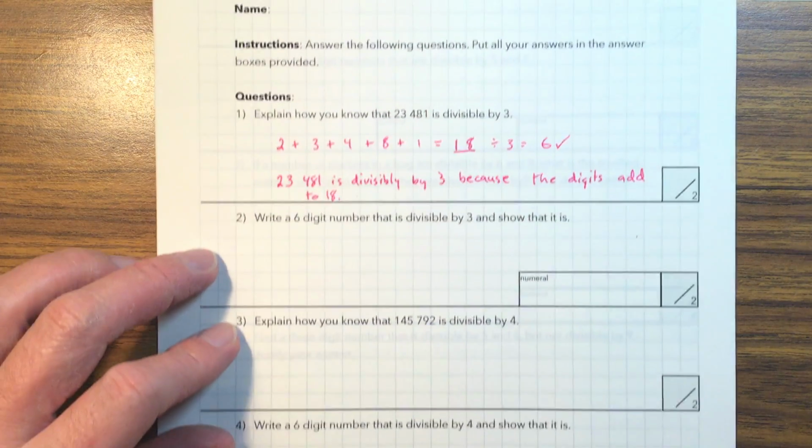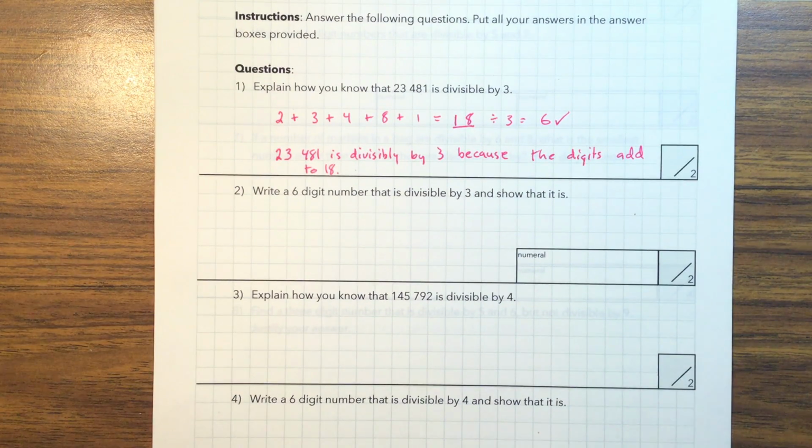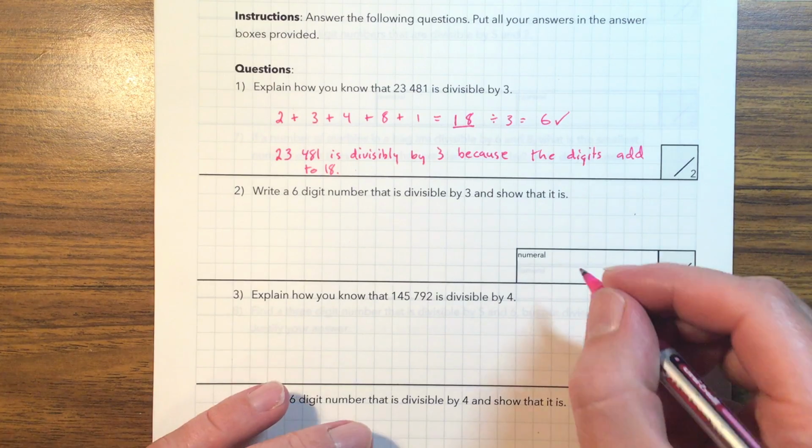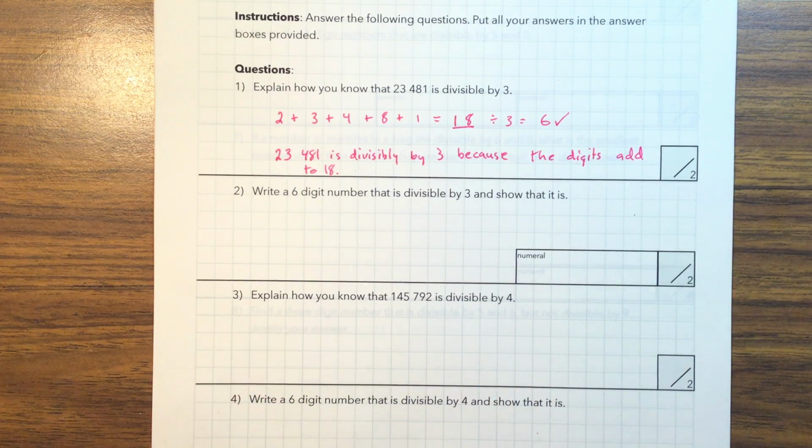All right, question number 2. Write a 6-digit number that is divisible by 3 and show that it is. So, okay, well, a 6-digit number that's divisible by 3. Try to choose the easiest one.